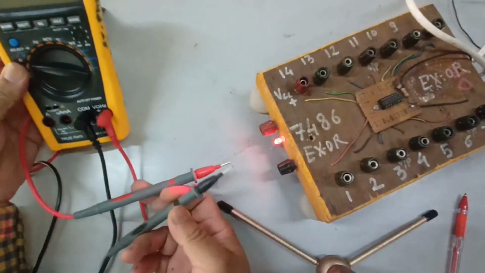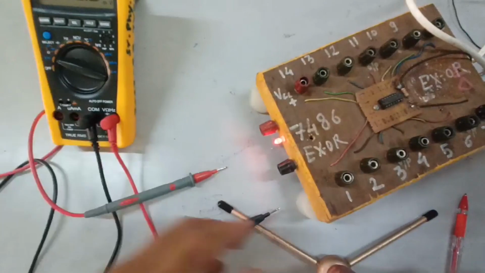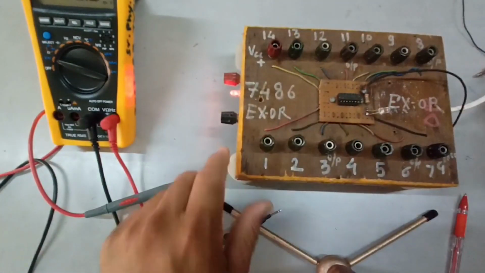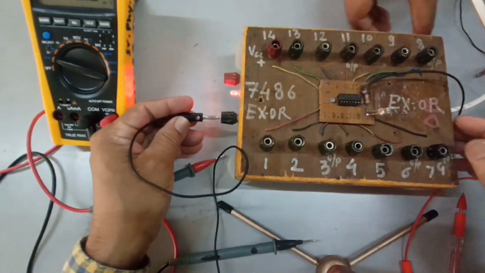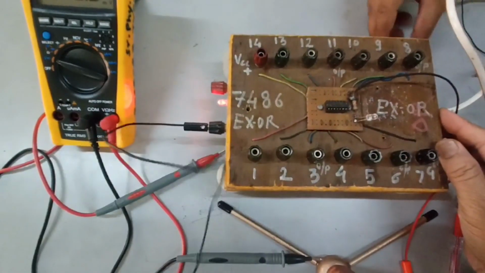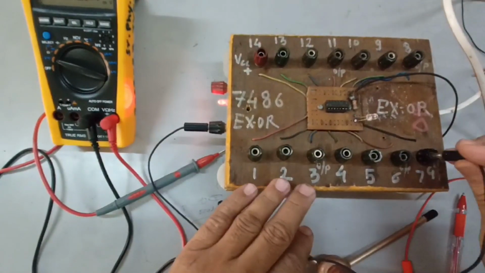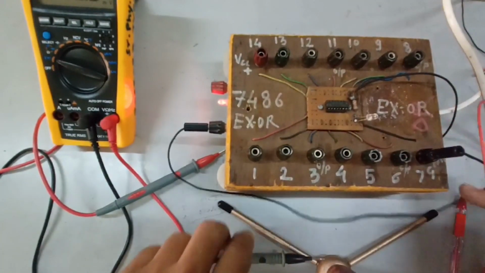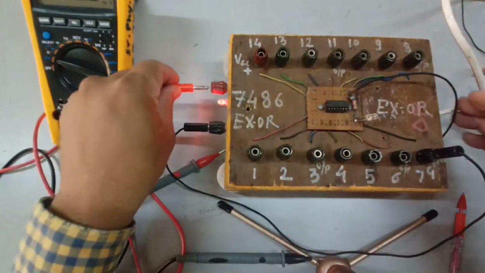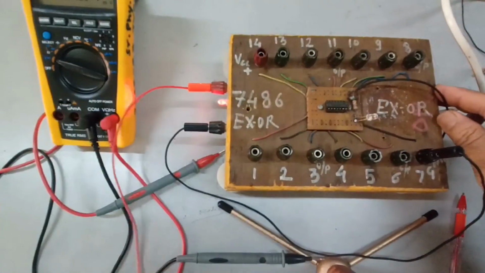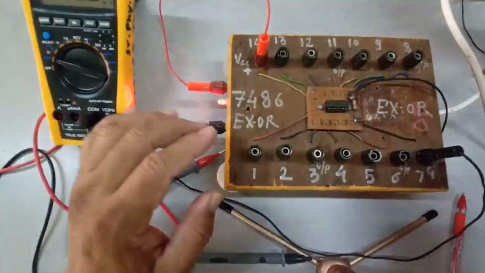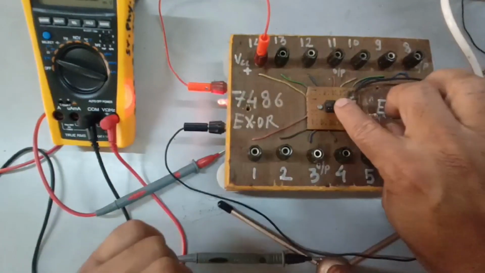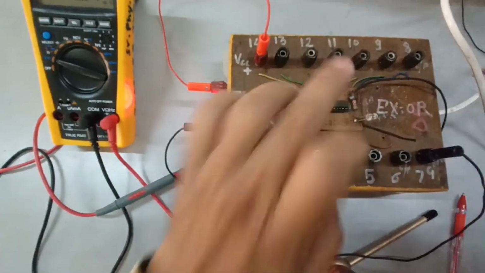Once you get the 5 volt supply, you have to connect it to the circuit, means to pin numbers 7 and 14. This is the ground, and it has to be connected to pin 7, and plus VCC, means 5 volt DC, has to be connected to pin 14. So you are providing the DC supply to your IC.